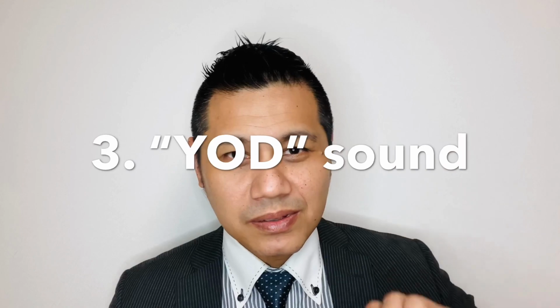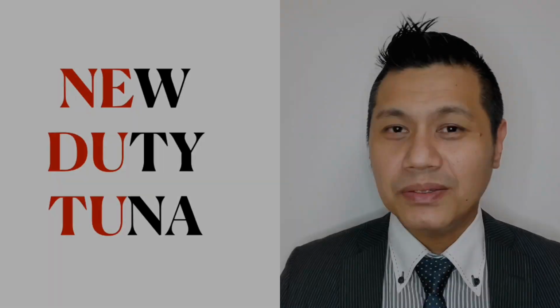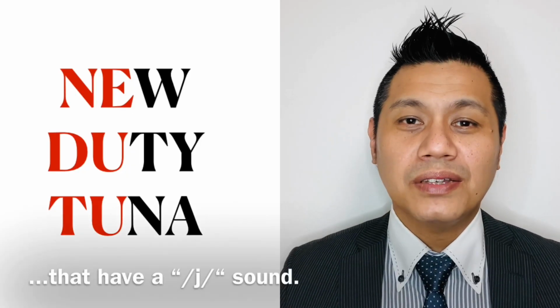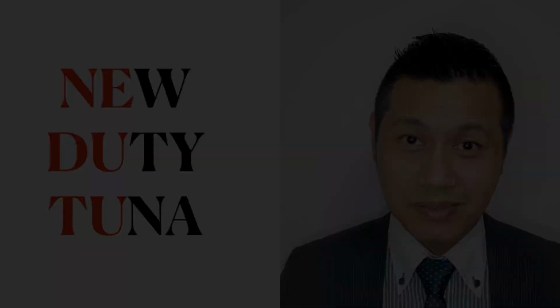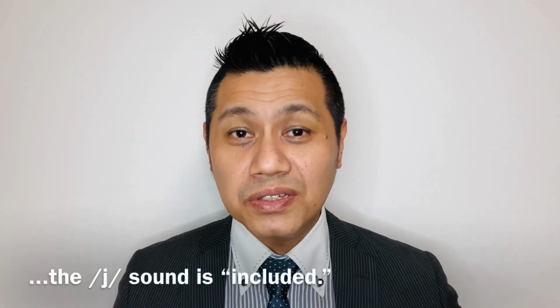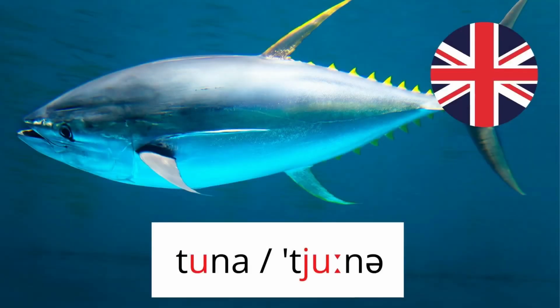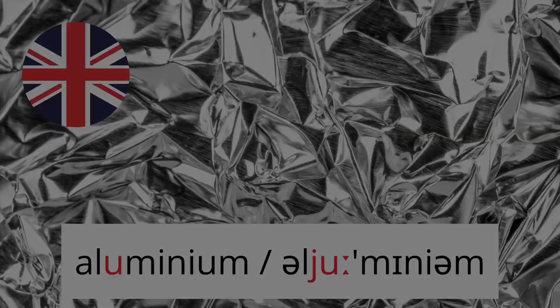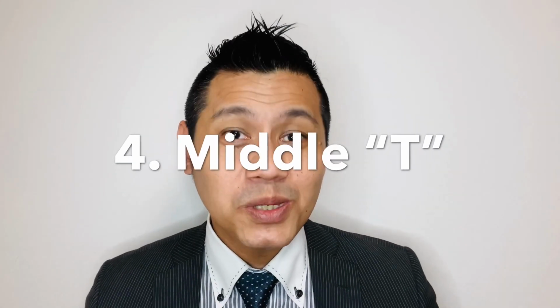Number 3, the YOD sound. This represents words that have a Y sound. For some American accents, the Y sound is often removed. For the British accent, the Y sound is included. Tuna, tuna. Aluminum, aluminium.